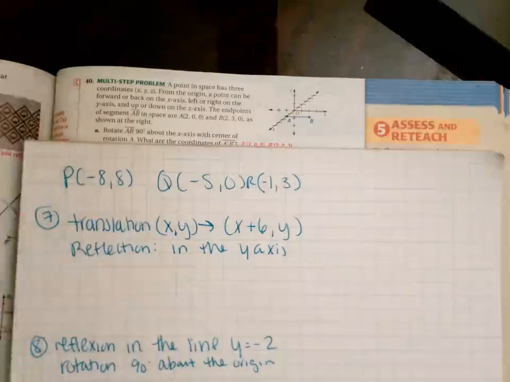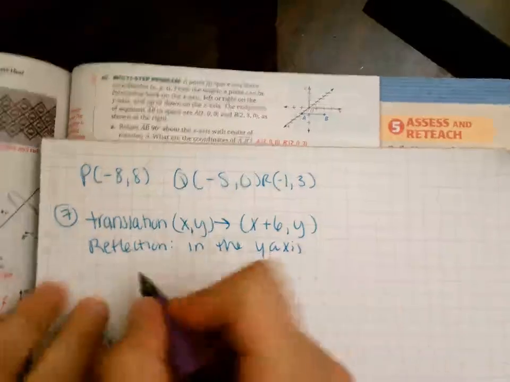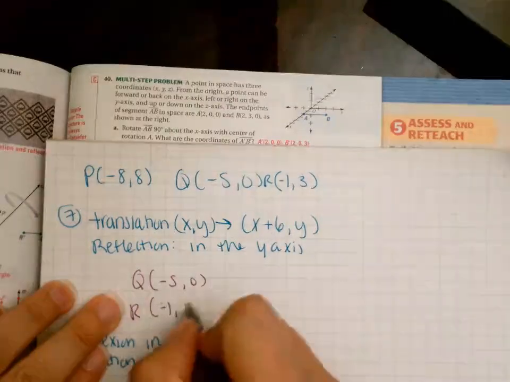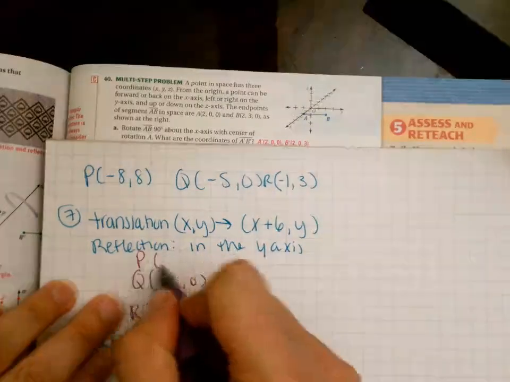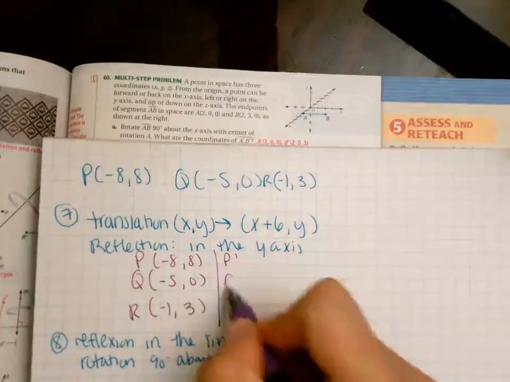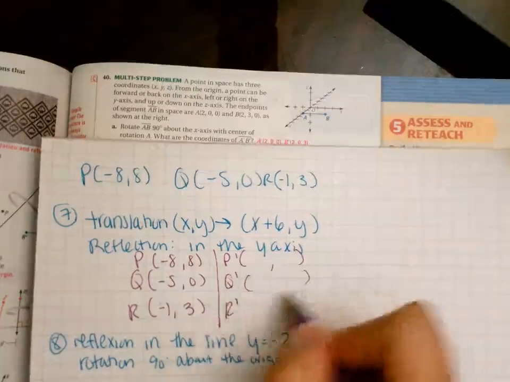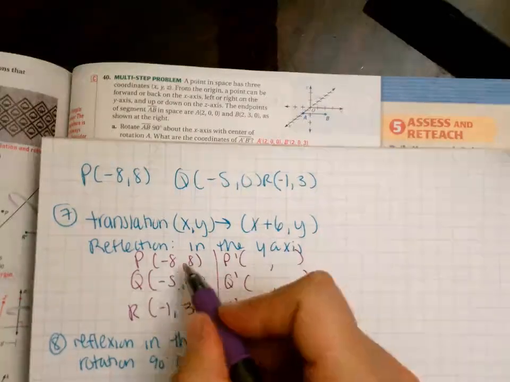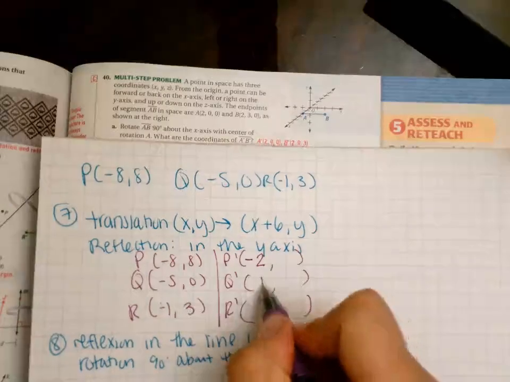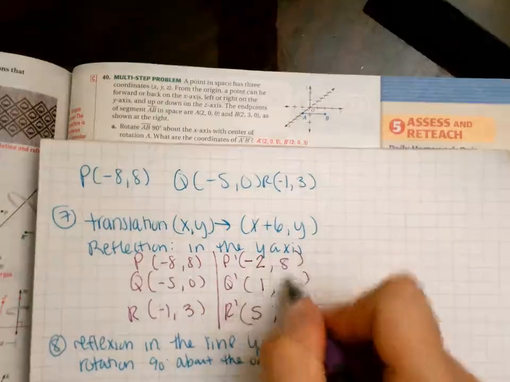Alright, we have 3 more points, and we want to do 2 things to them, not just one thing. The easiest thing to do is just to write Q and R. I have my original points. And, oh, there's a P. Sorry about that. Alright, and then the first thing we're doing is translating, adding 6 to my x's, and the y stays the same. So negative 8 plus 6 is negative 2. Negative 5 plus 6 is 1. Negative 1 plus 6 is 5. The y's stay the same.